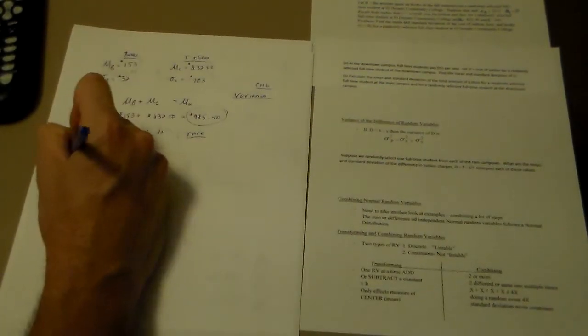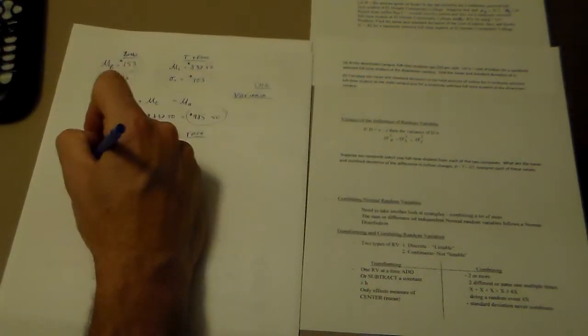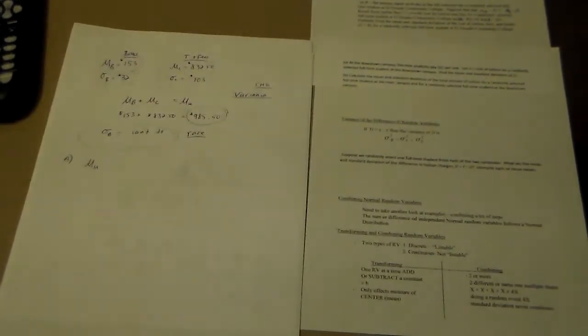Okay, so let's look at A. So A says, at the downtown campus, full-time students pay $55 per unit. Let U equal the cost of tuition for a randomly selected student at the downtown campus. Find the mean and standard deviation of U. So we're going to find the mean of U.